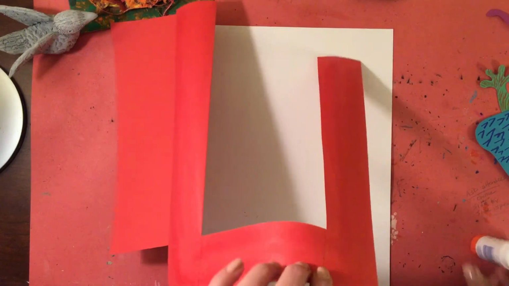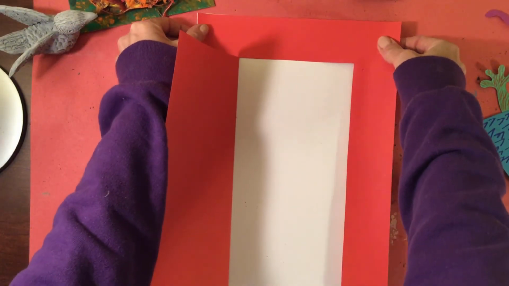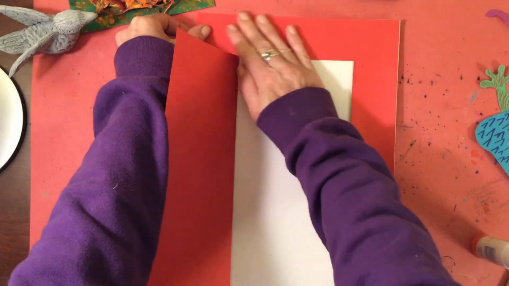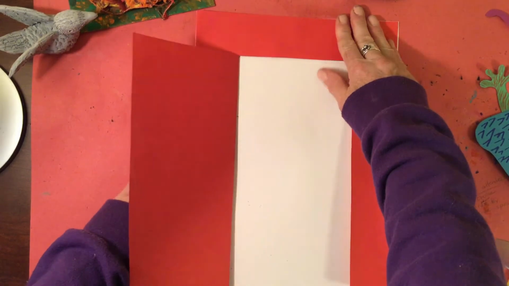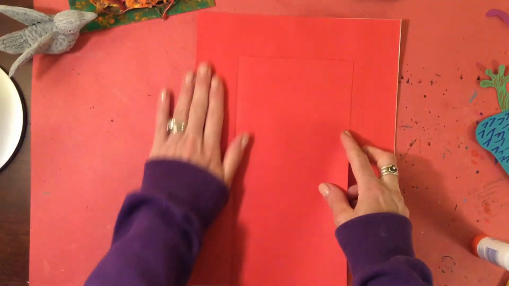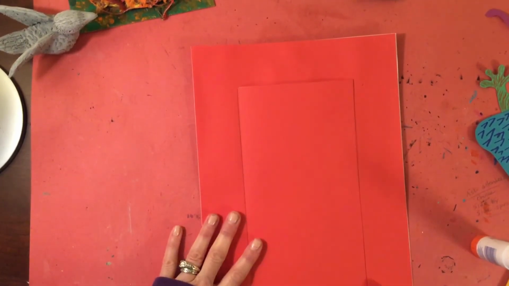Okay? And then I'm going to flip it over, and line up those top edges. I'm going to line up the sides. And then I'm going to give it a nice big massage.